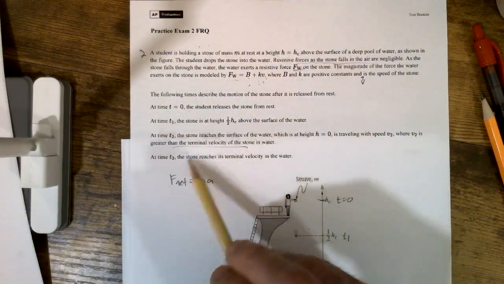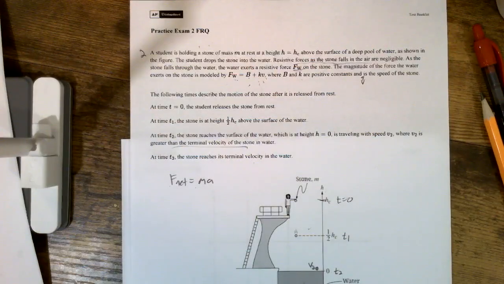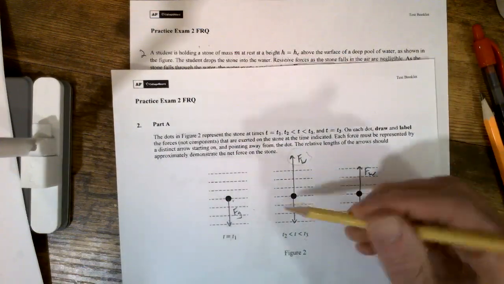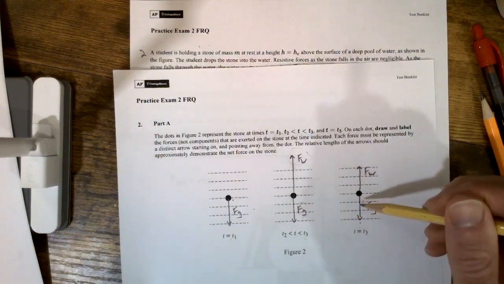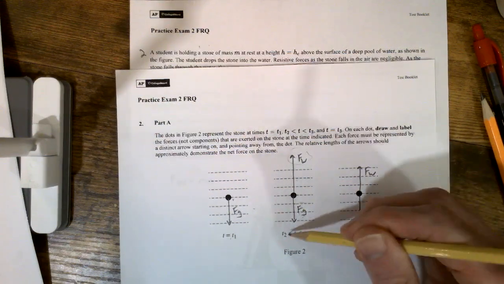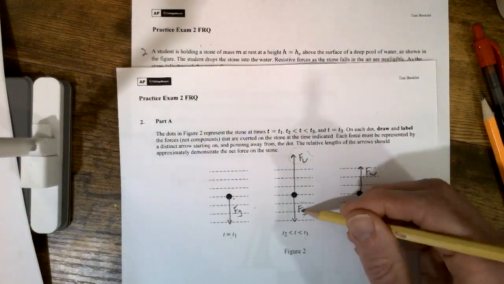I'd rather do energy and momentum, but forces is going to be fine. So F net equals ma. And we're talking about the scenario here where it hasn't reached terminal velocity yet. I guess it could have reached terminal velocity. It's just greater than T2, times greater than T2. So these are my forces.